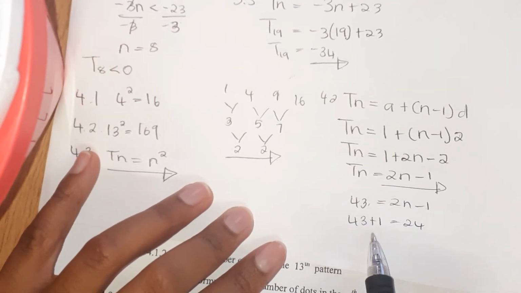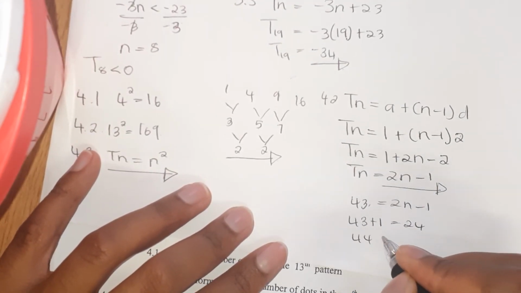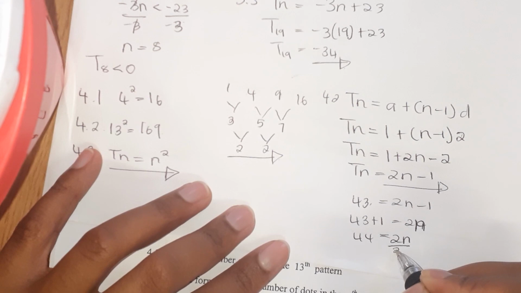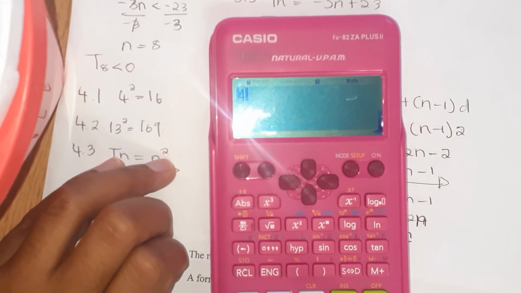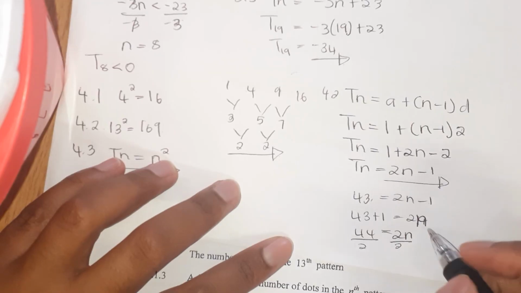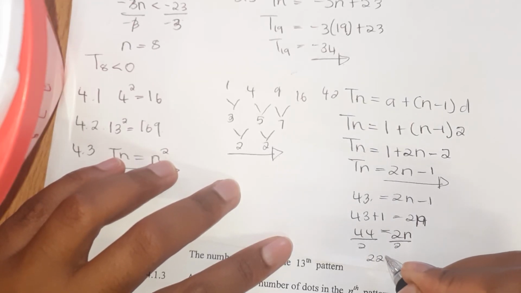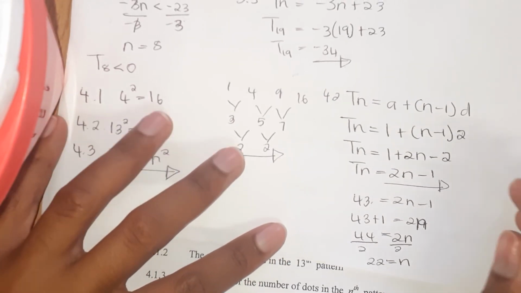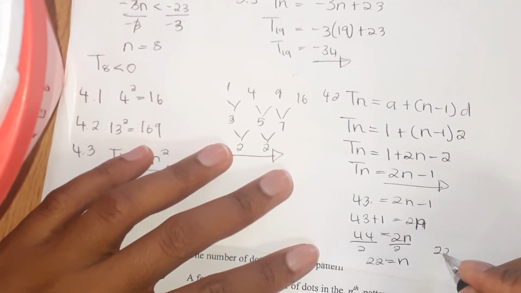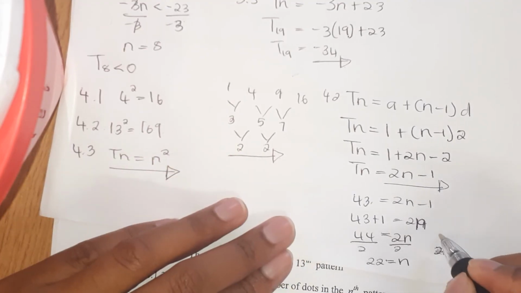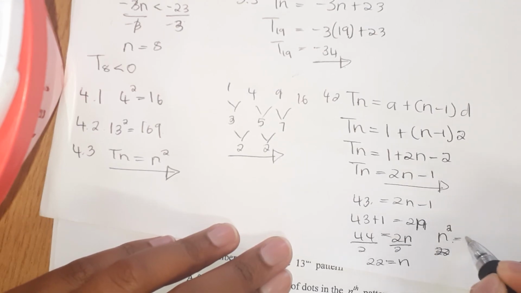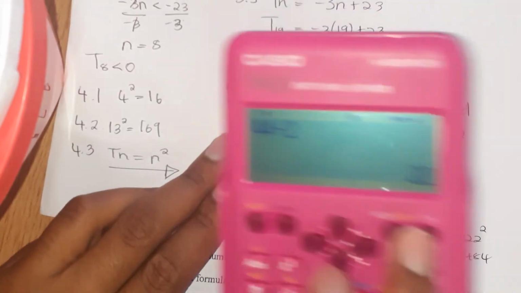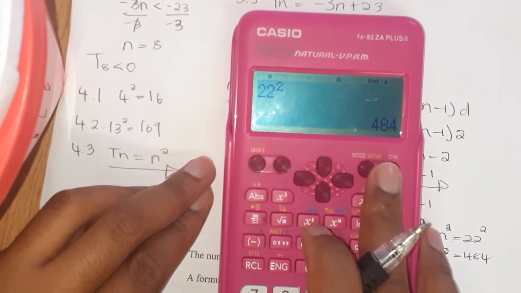That will be 44 equals 2n. Divide by 2: 44 divided by 2 is 22, which equals n. So the total will be n squared, which equals 22 squared, that will be 484.